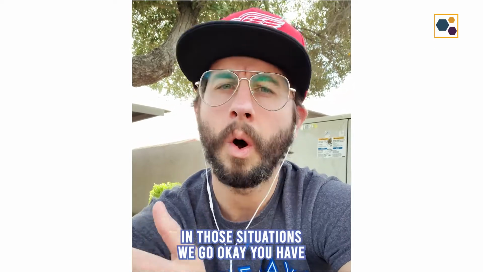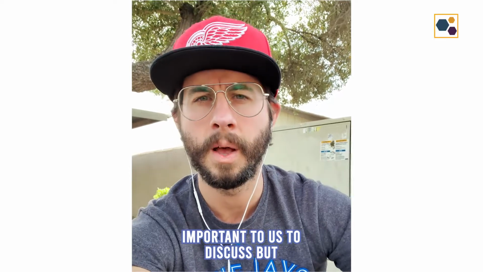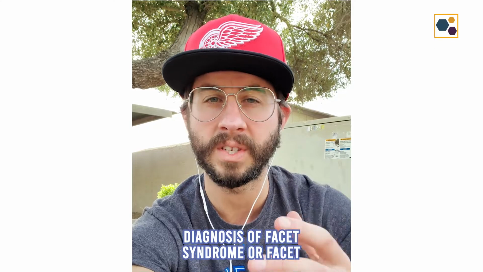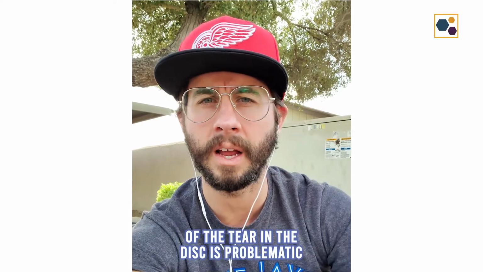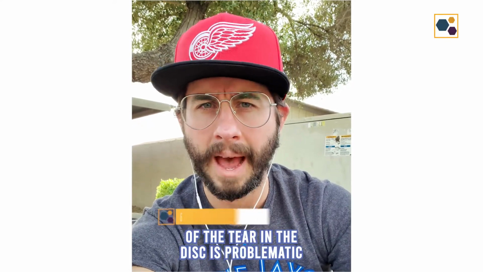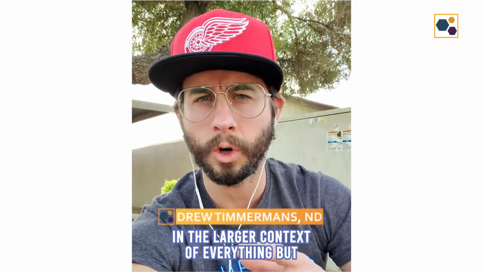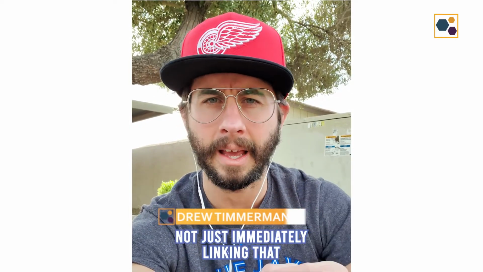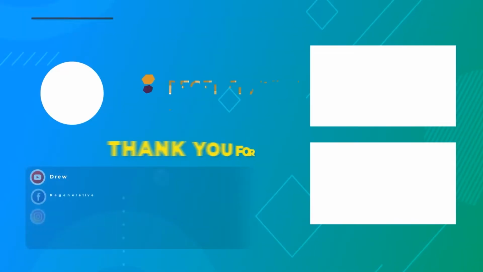In those situations, we go, okay, you have this change, and that change is really important to us to discuss, but if your physical exam supports the diagnosis of facet syndrome or facet osteoarthritis, where the facet joints are actually contributing to pain, then it's not so much that that image finding of the tear in the disc is problematic, and it might be something else. Now, again, it's important to take that information in the larger context of everything, but we also have to make sure that we are not just immediately linking that structural change to what might be causing patients' pain.